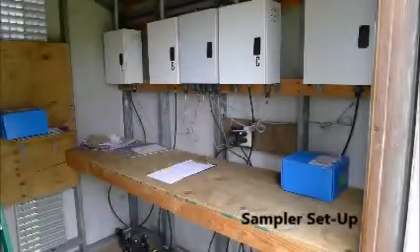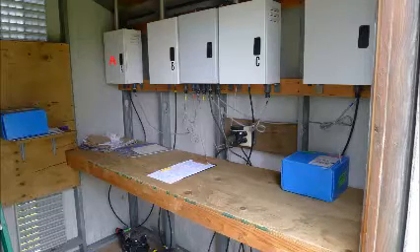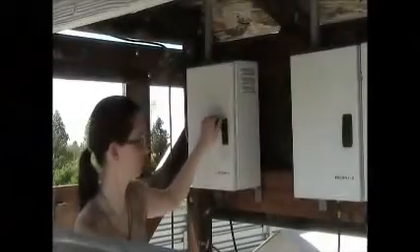Typically, there are 4 air sampling modules and 1 controller at each site. The modules are named A, B, C, and D. Each module is associated with a color. The A module is marked with red tape.